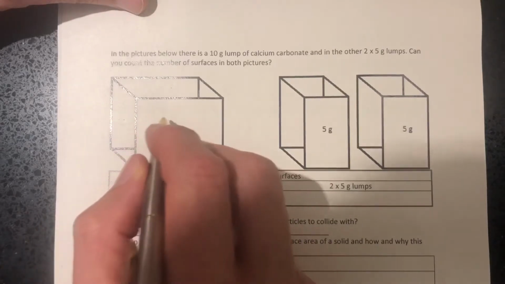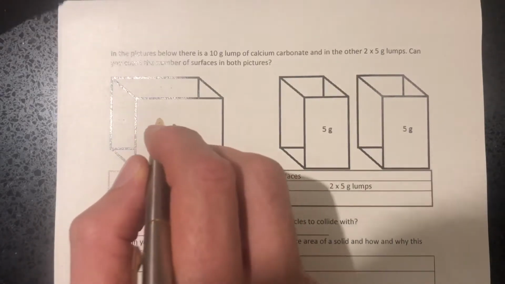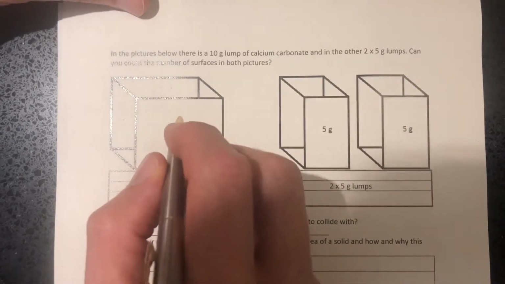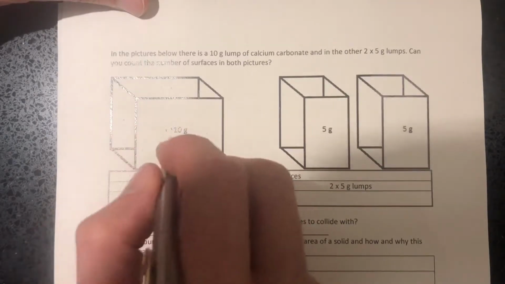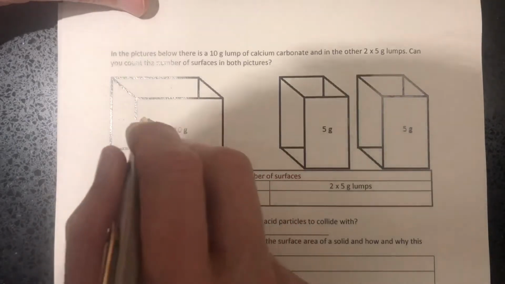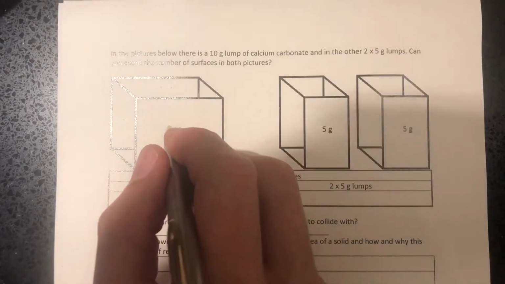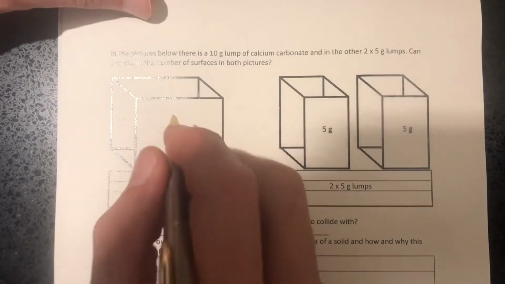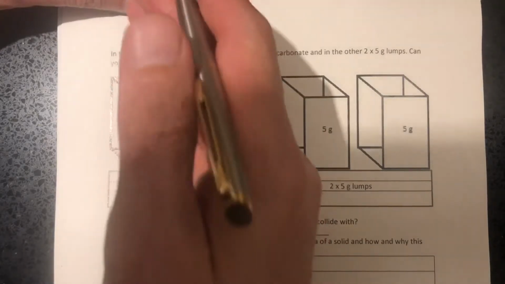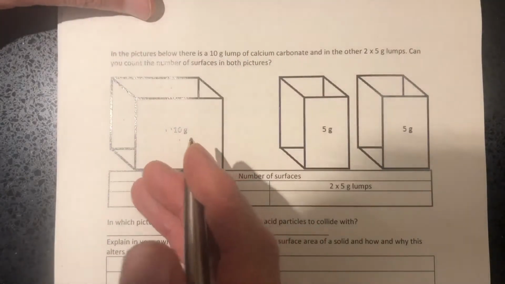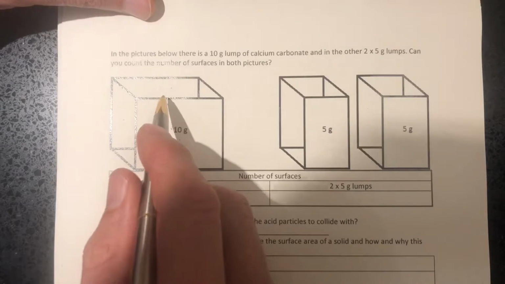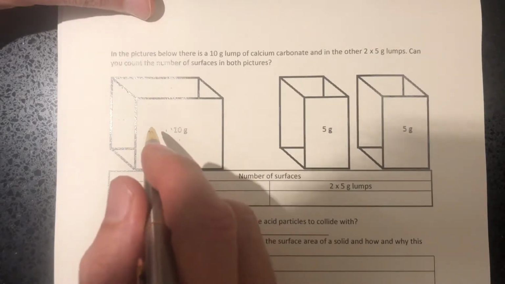If I put that calcium carbonate lump into acid, it will react with acid, but the acid particles will only be able to touch the surfaces. They will not be able to touch the particles inside until the ones on the surface have been reacted and worn away. So we can make this reaction faster by slicing it straight down the middle, because then suddenly we'll have created extra surfaces that the acid can collide with.